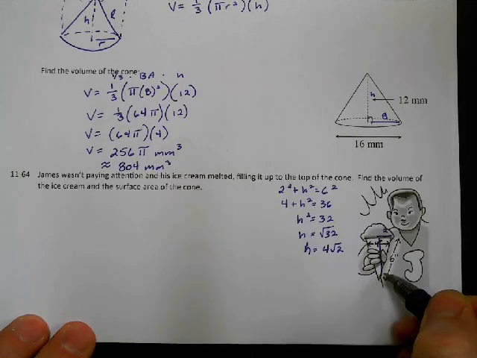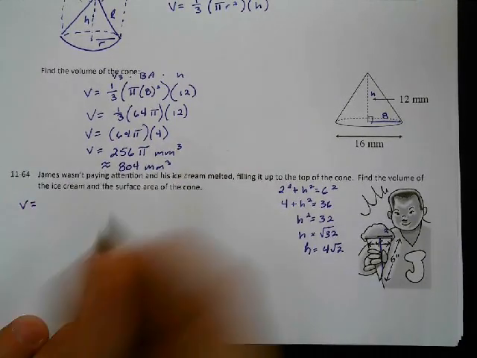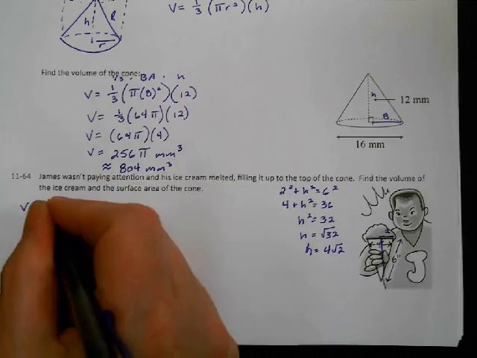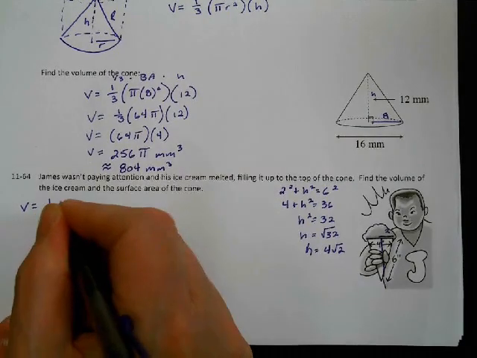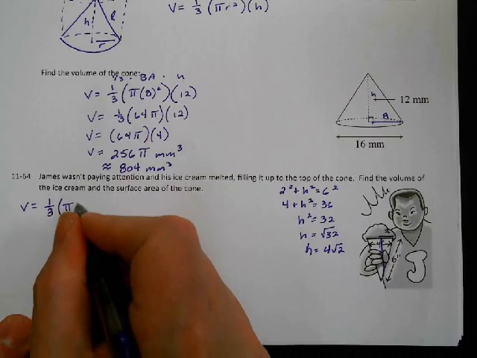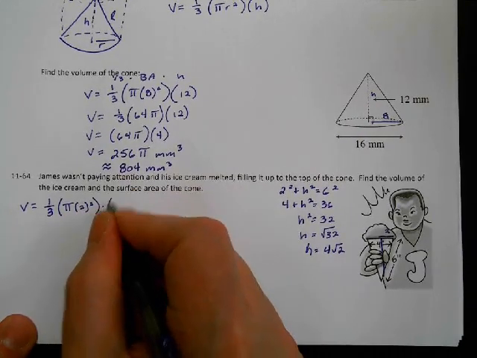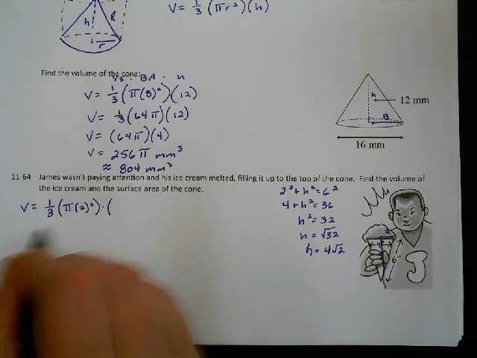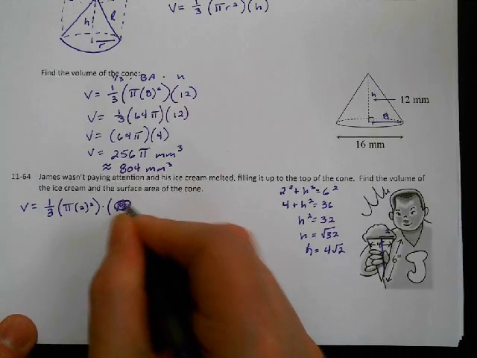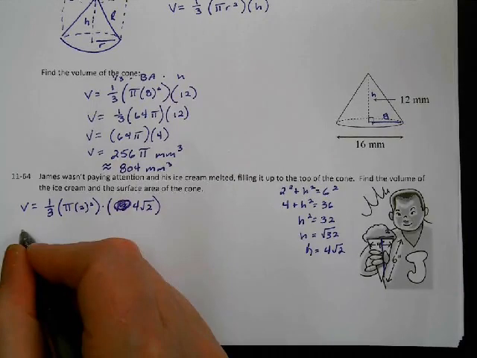Okay, so now we're ready to find the volume of this. The volume of the cone is going to be 1/3 the base area. The radius was 2, so this would be pi times 2 squared times the height. And we just found out the height was 4 root 2. We can just leave it as root 32, but let's do it as 4 root 2 just for fun. So we've got volume equals 1/3.